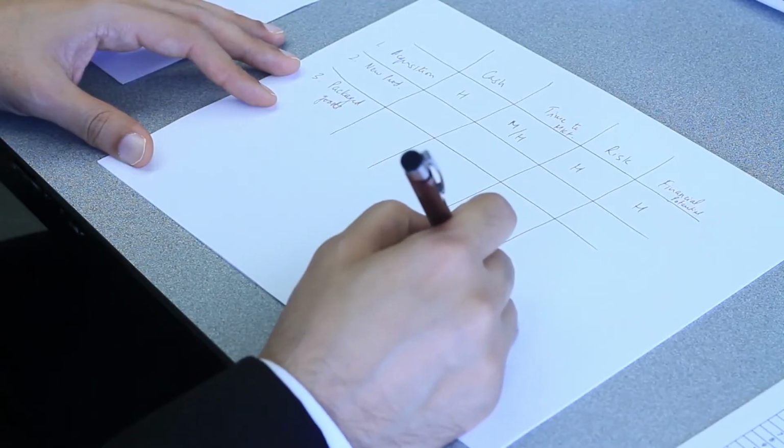But if we can execute and find the right company to acquire and successfully integrate, there's definitely a significant amount of potential to grow our revenue and profits. And so there's high potential with that option.